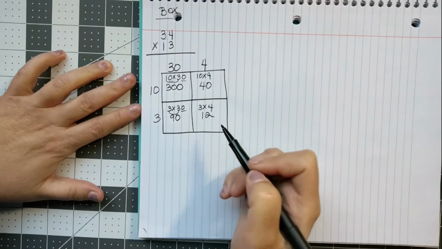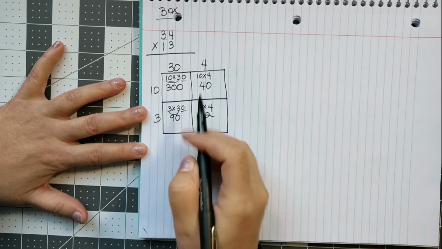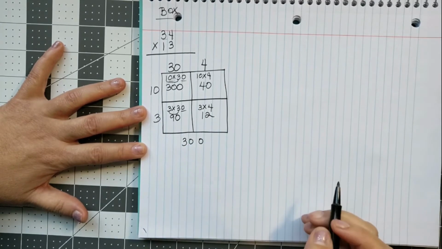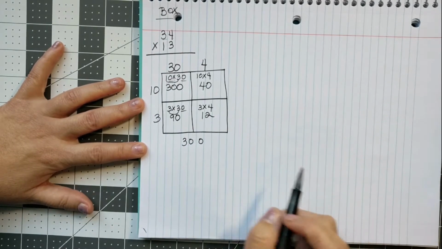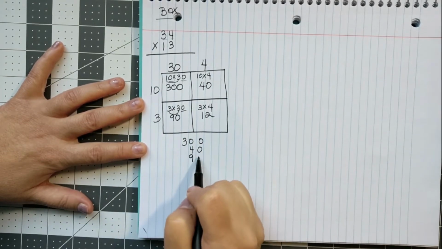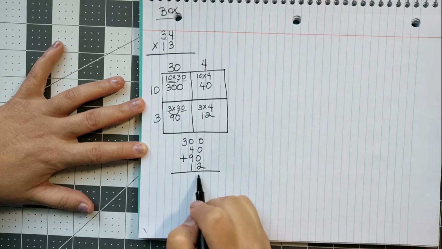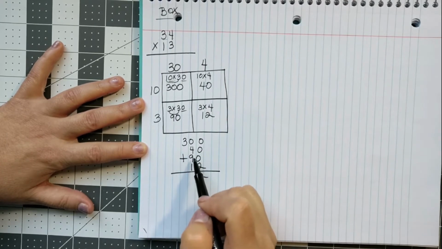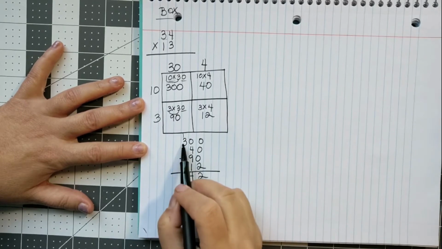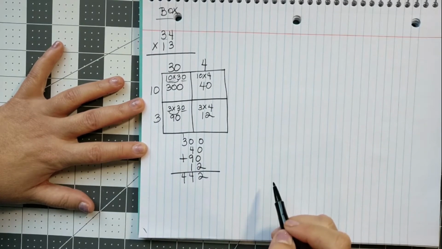Okay, once you have all of your answers, then you're going to put your answers here and then add them. So we're going to have 300. Now this is when lining them up in the columns is a good habit to do. Then you have 40, 90, and then 12. Add that up. Add up the ones. Add up the tens. 9, 10, 14. And then 3 plus 1 is 4. 442. Okay, so that is the box method.